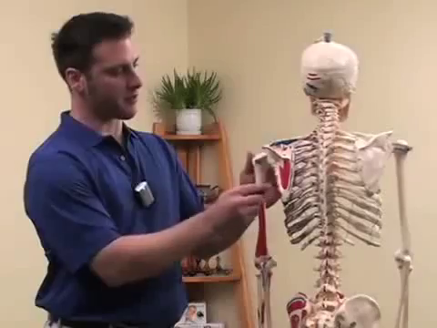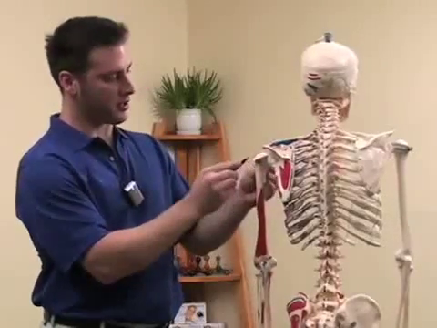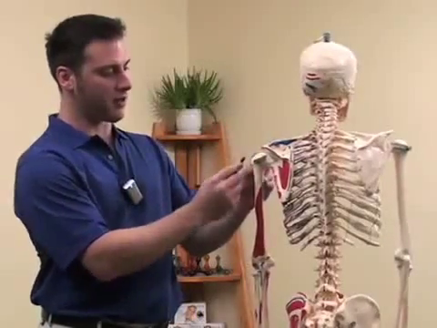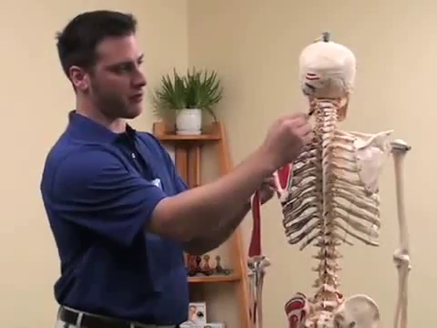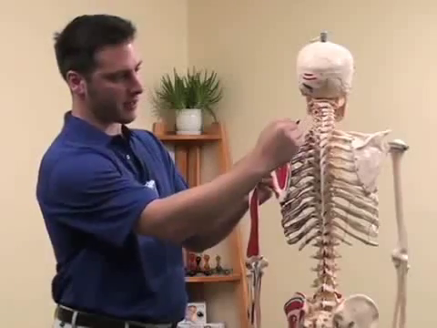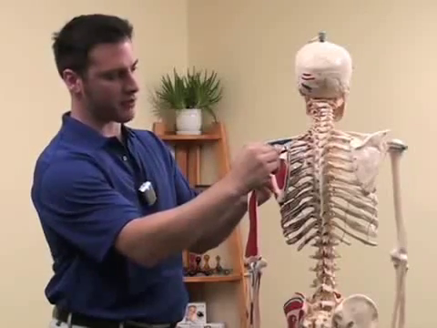The muscles of the rotator cuff fit into the hollow spaces of the scapula and then attach here to the uppermost aspect of the arm. The levator scapula attaches from the cervical vertebra here, and they run down at an angle and attach to the upper border of the scapula here.